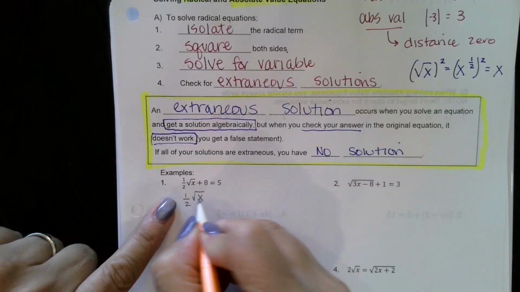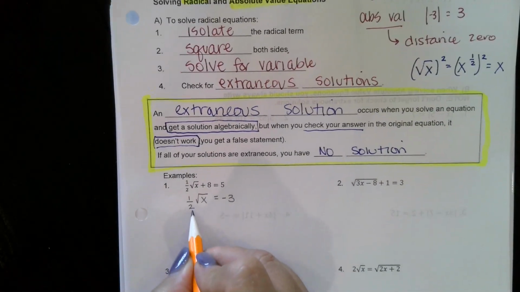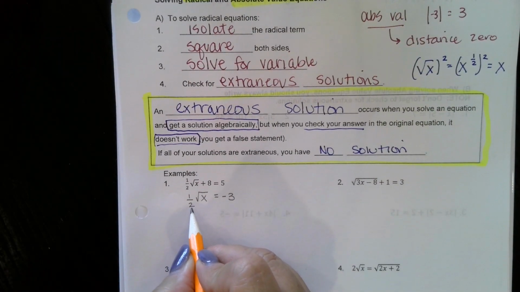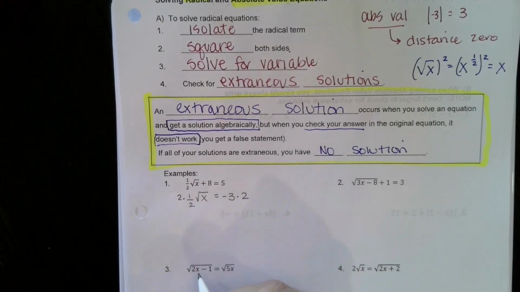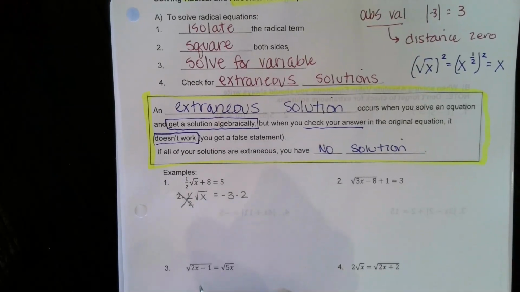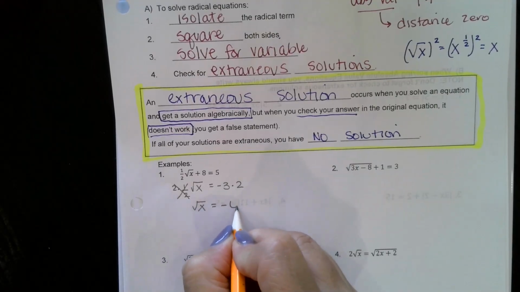So 1/2 square root of x equals -3. Hopefully you see this. You're going to multiply by the reciprocal. We're not dividing by 1/2. We multiply both sides by the reciprocal. That makes this side go away, and I end up with square root of x equals -6.